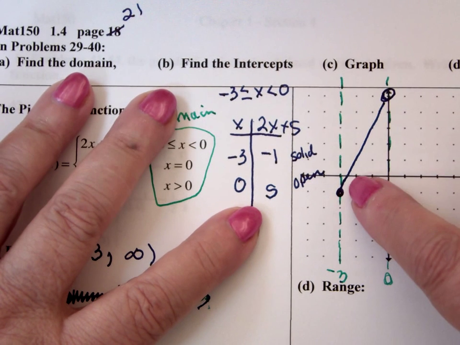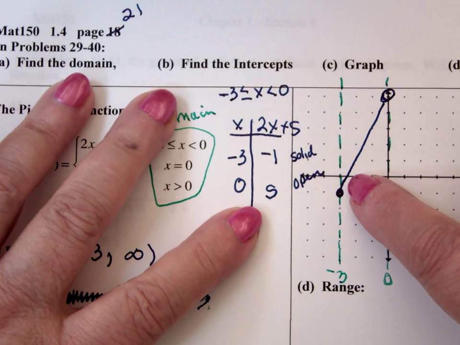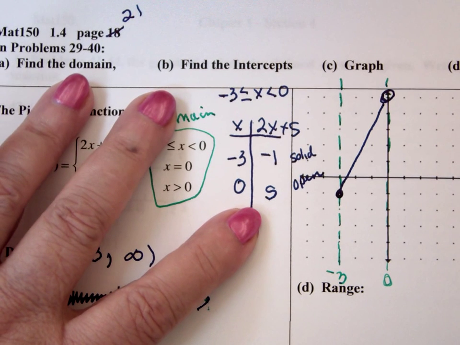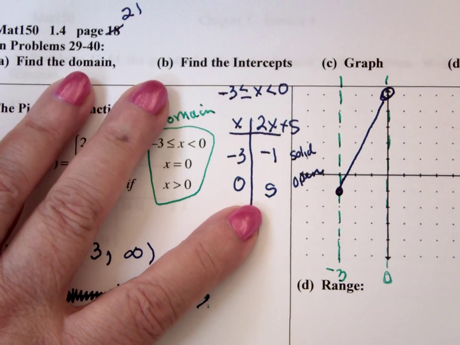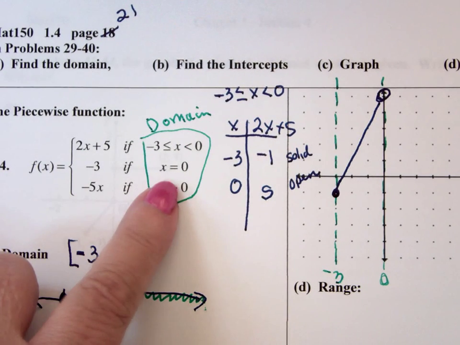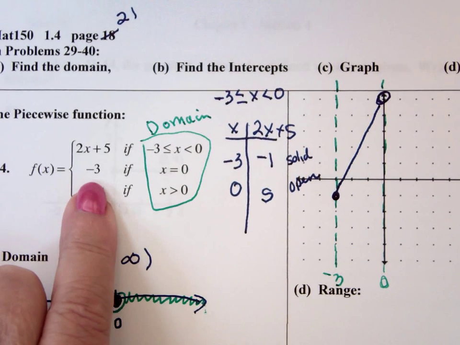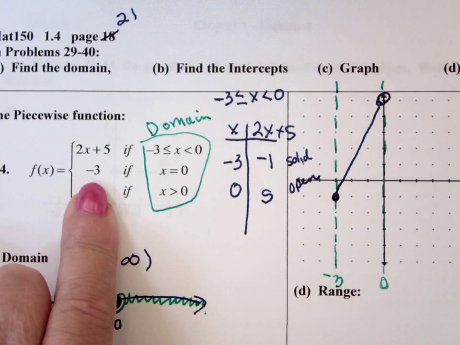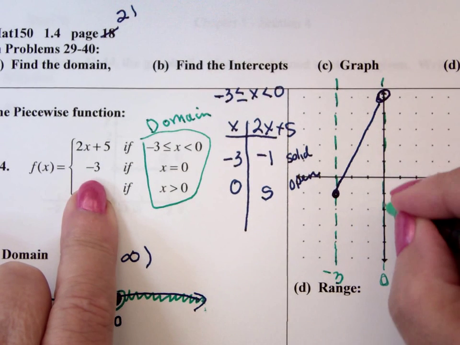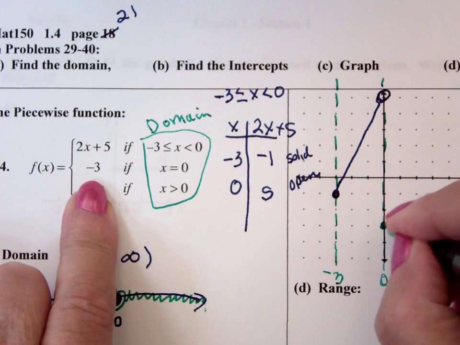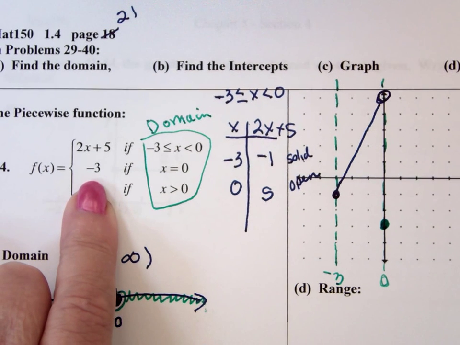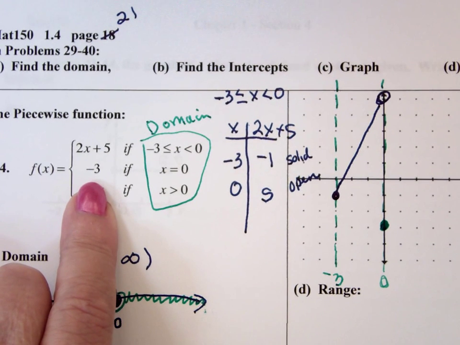We've got an x-intercept here. And then we pick up, if x equals 0, y equals -3. It's just a coordinate point. 1, 2, 3. Just a dot.